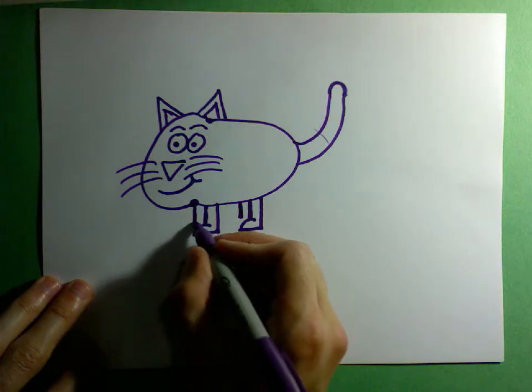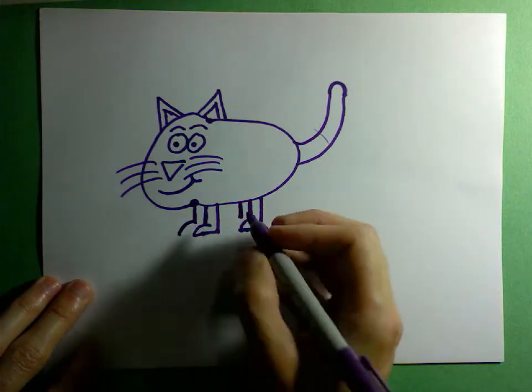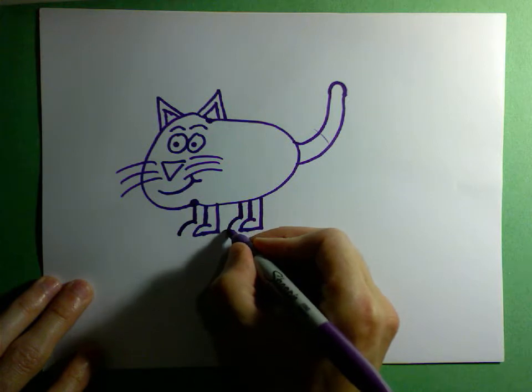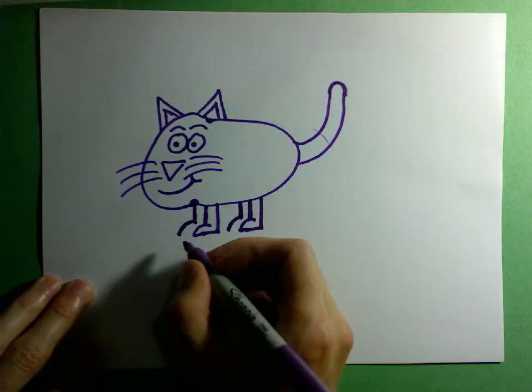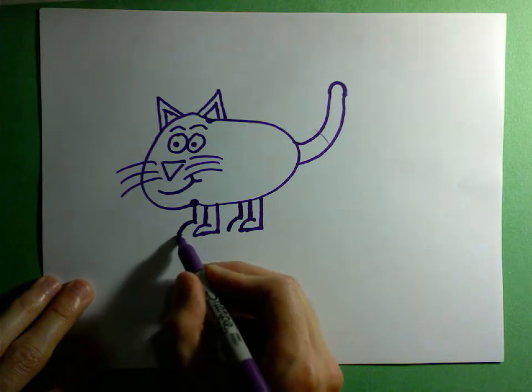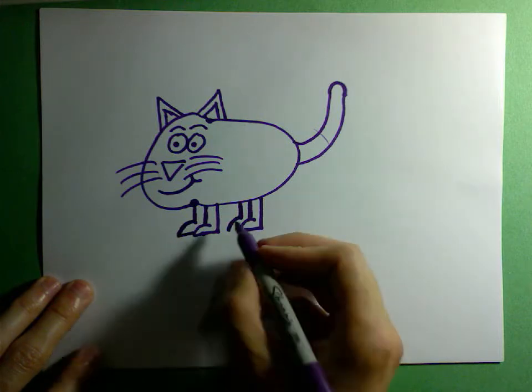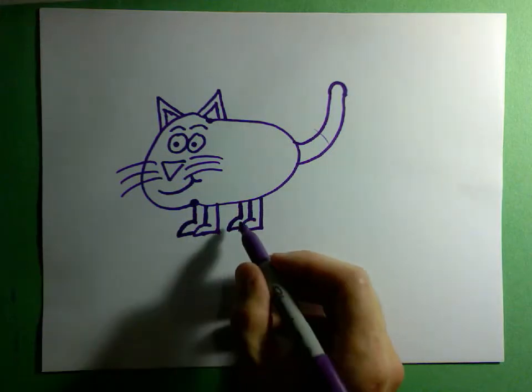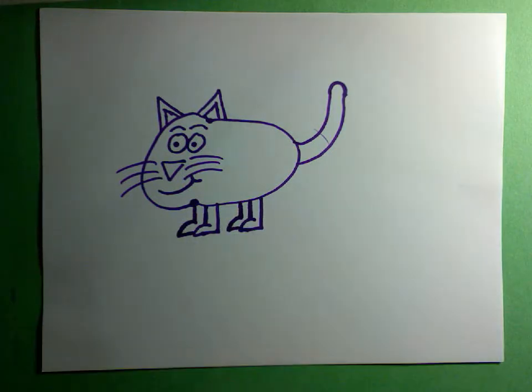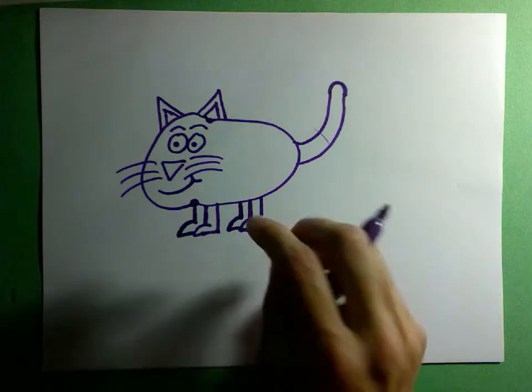And then I'm going to draw a curved line that comes down to here and a curved line that comes down to here. And then this part right here is just going to come and hit that foot that we first drew. And when you hit that foot, you just stop drawing. So it looks kind of like this. That way it looks like this leg is in front of that leg.